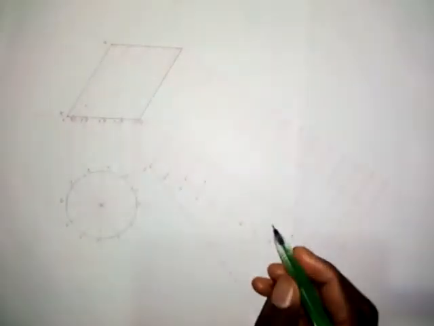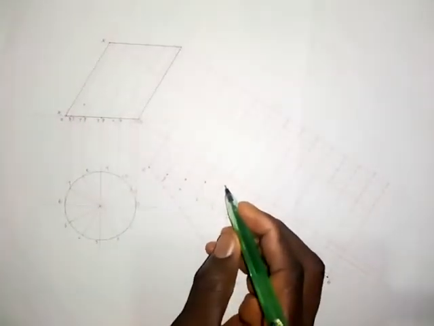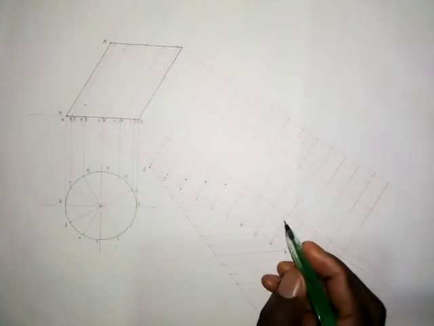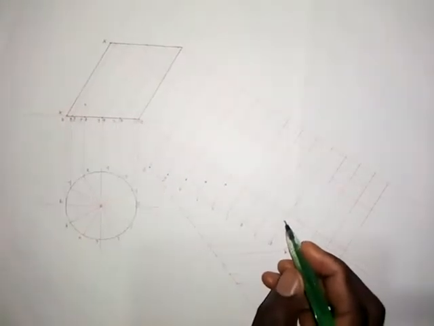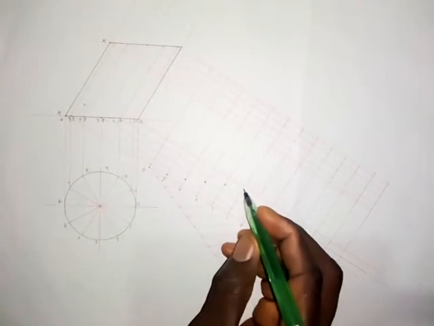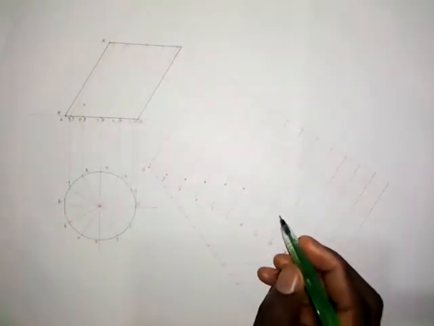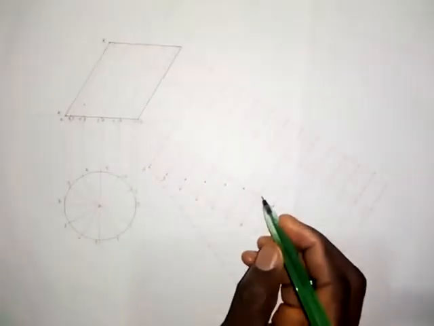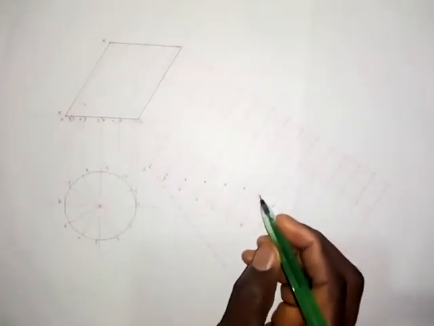Then 2 and 10. For 2 we have this point here as point of intersection, and for 10 we have this point here as point of intersection. For 1 and 11, we have this point as point of intersection, and for 11 we have this point as point of intersection. So for 0, this is the point of intersection. So we are done with that part.